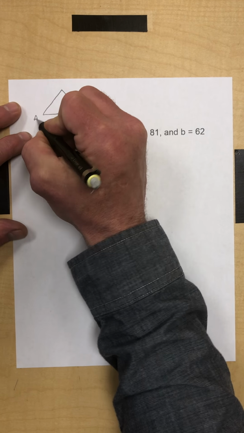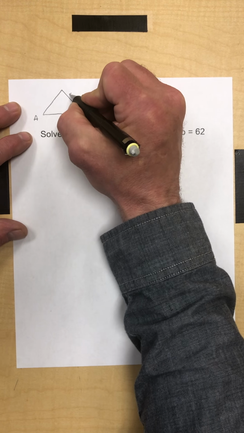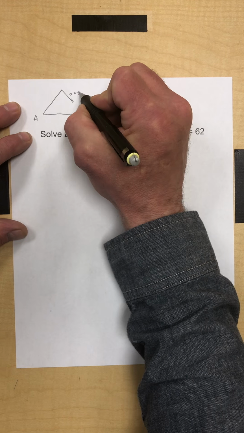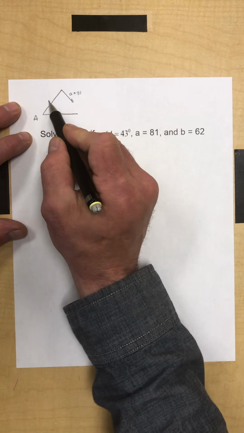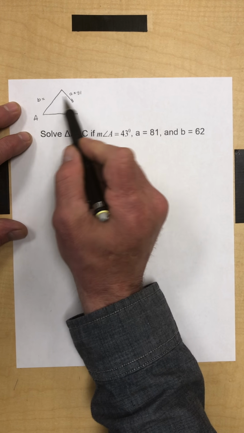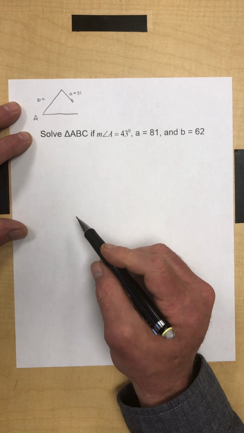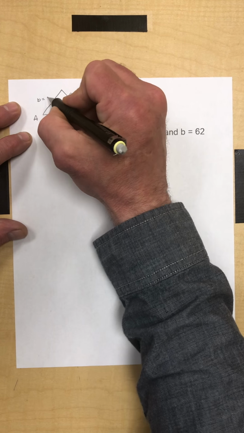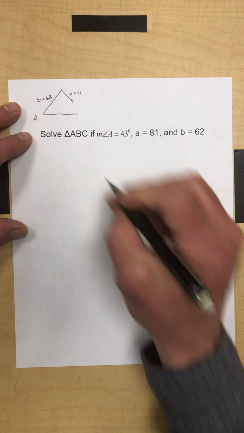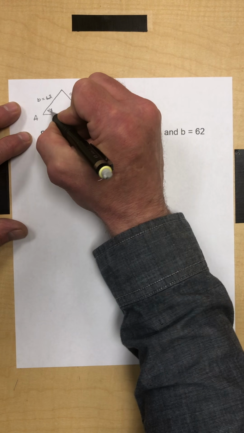Okay, here's my A, and little a is over here, and little a is 81 units long. Little b has to be right here because I need to have side-side-angle. So little b's right there, and that's 62. And then the measure of angle A is 43 degrees.